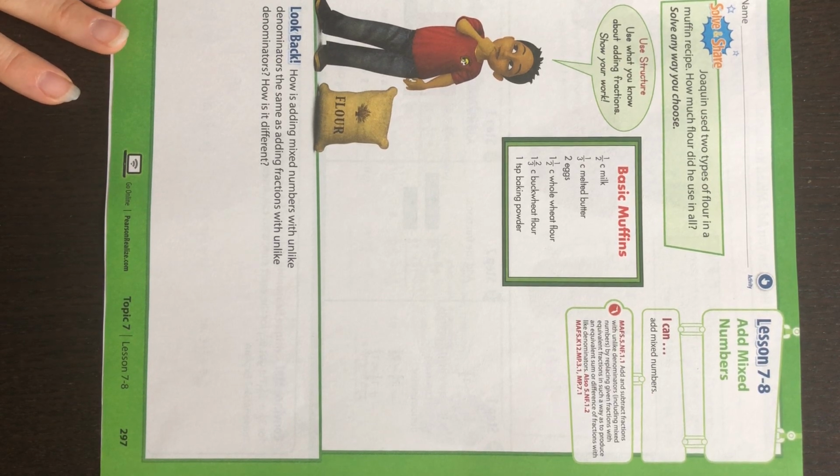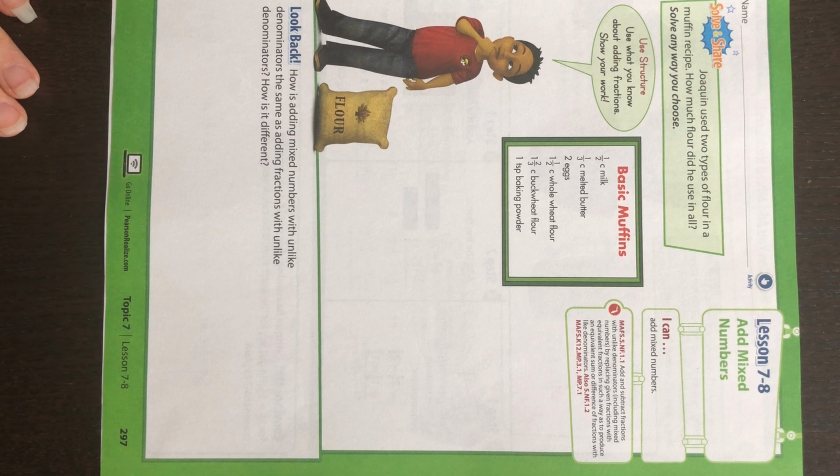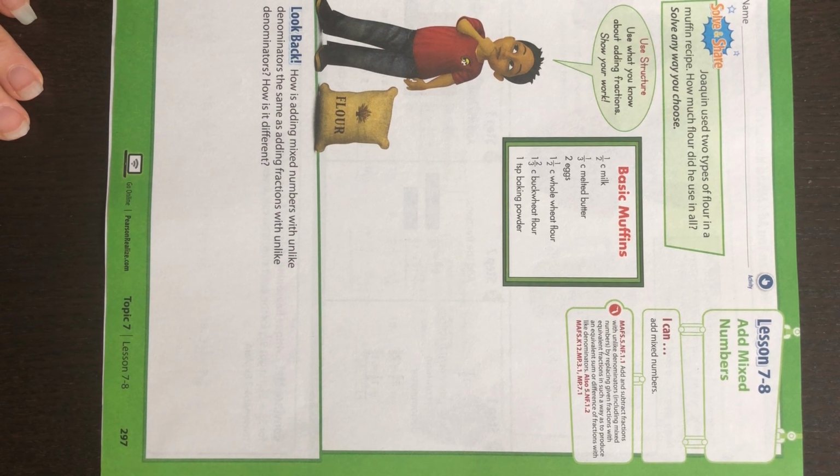And welcome to lesson 7-8. Today we're adding mixed numbers. Previously we estimated sums and differences of mixed numbers. Today we're actually going to add to get the exact answer.